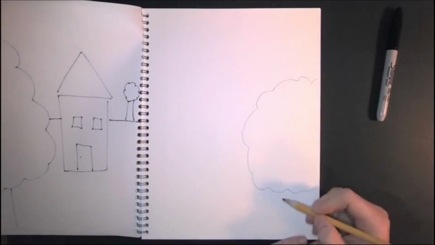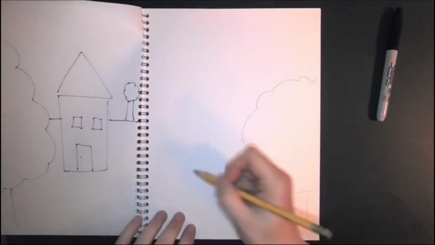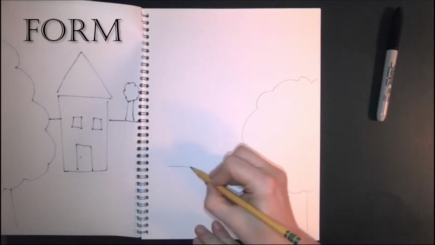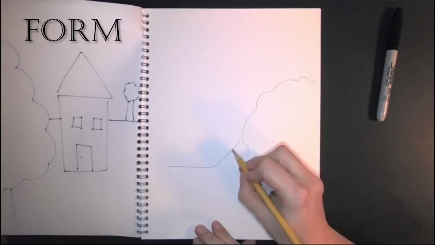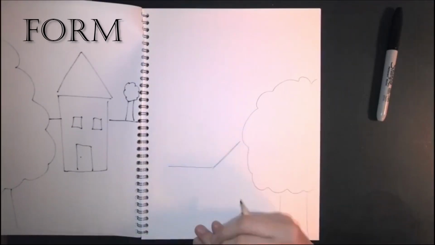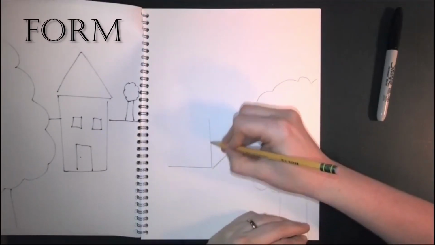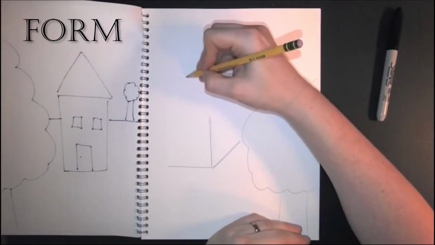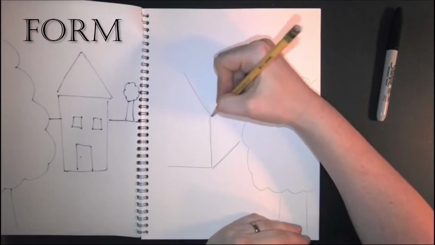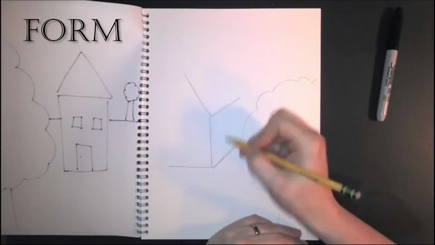So there's going to be my tree. Again, big because it's in the front, but this time I'm going to draw the front of the house, but we're going to make it come back. So now I'm going to add some form. So that's going to be the corner of the house. This is going to be the top of the roof. And I'm going to make this roof going parallel.